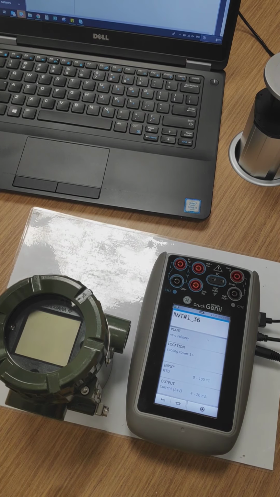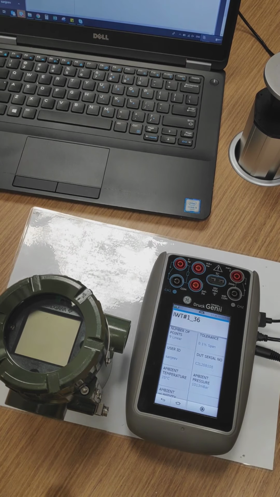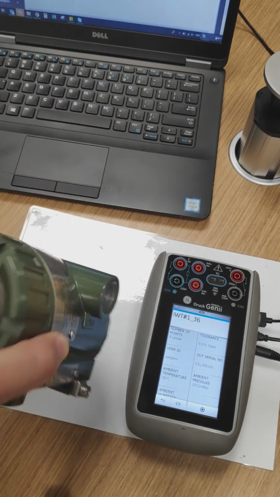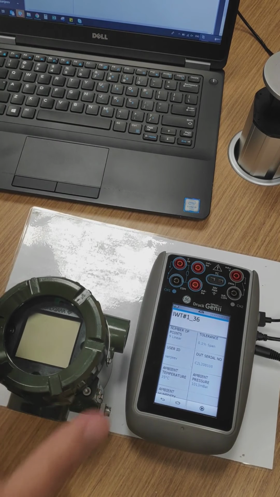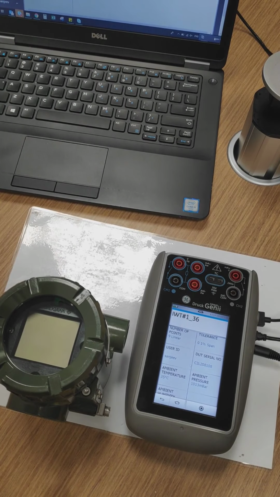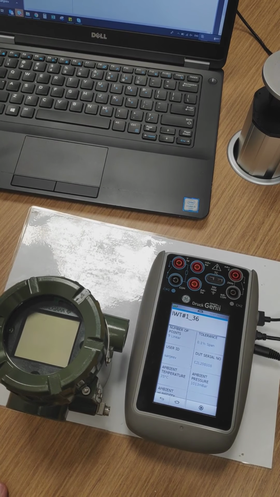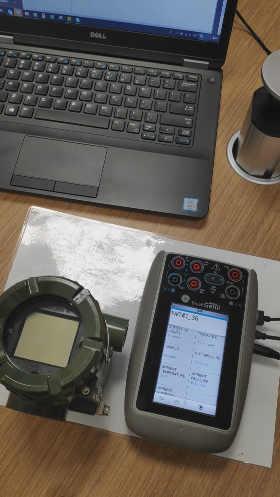Here are the data: plant, location, input, output, number of points, tolerance, device under test serial number, the user ID, the ambient conditions. So we should match the serial number mentioned here with the serial number on the instrument, so we can avoid human errors, especially when the customer is using the same instrument in the same location. So let's press this start button. Check test details are correct. We already checked that, so okay.